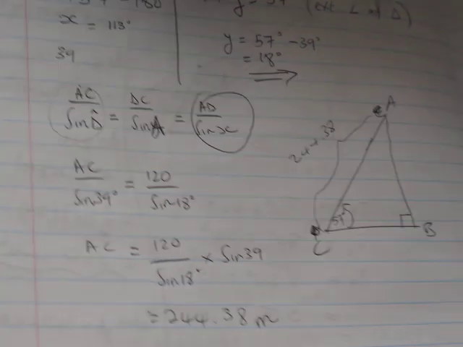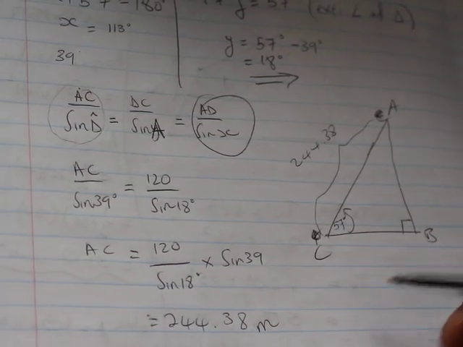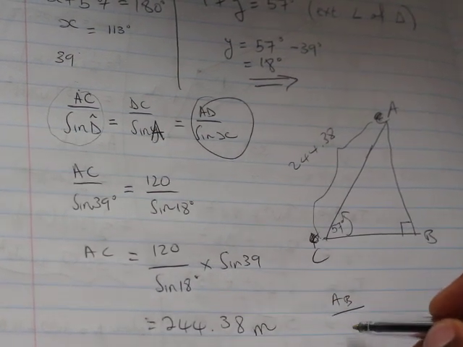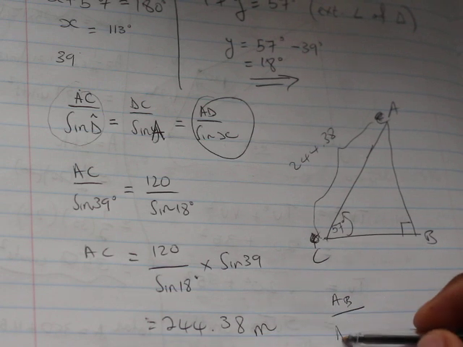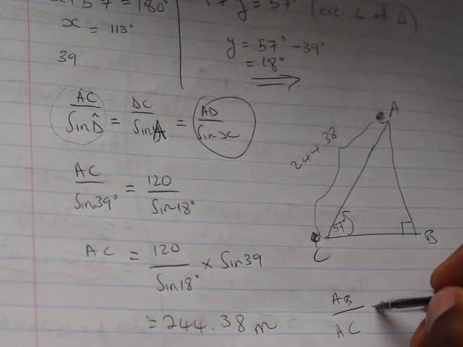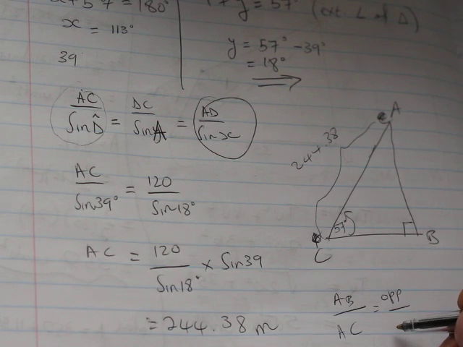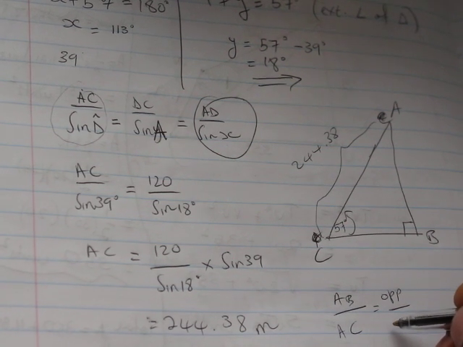So we now need to find AB. So we're going to use the fact that AB over AC, which is opposite over hypotenuse.